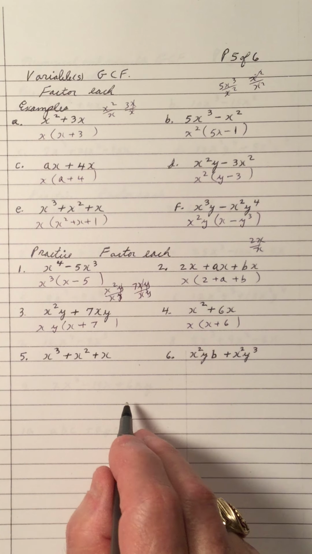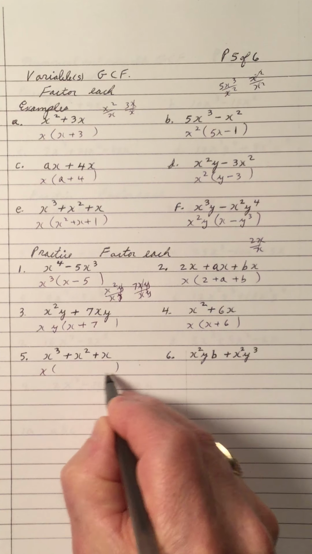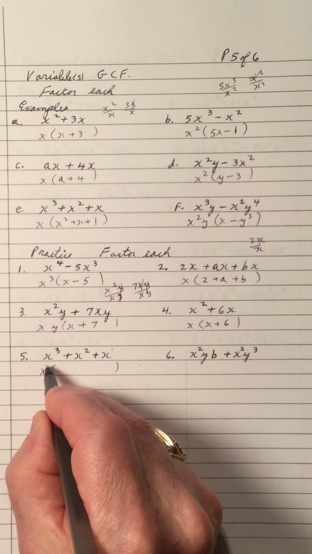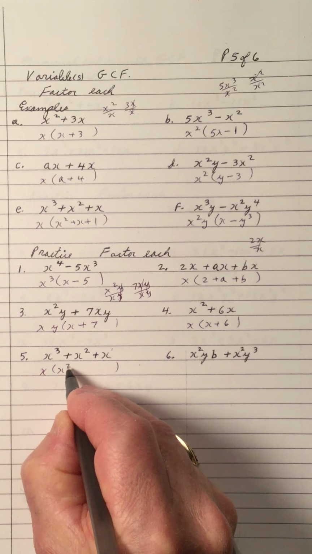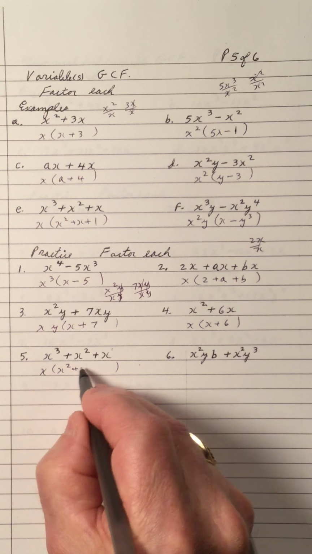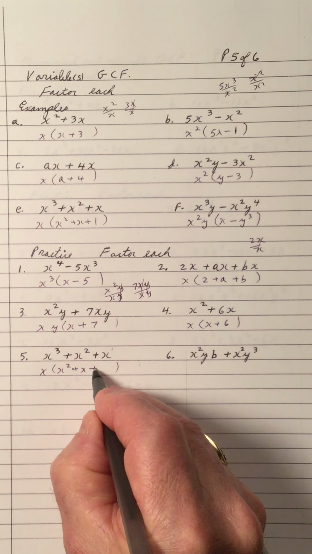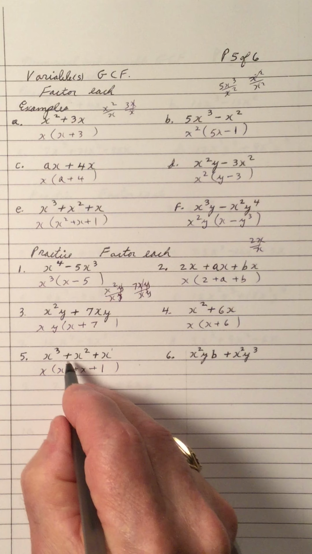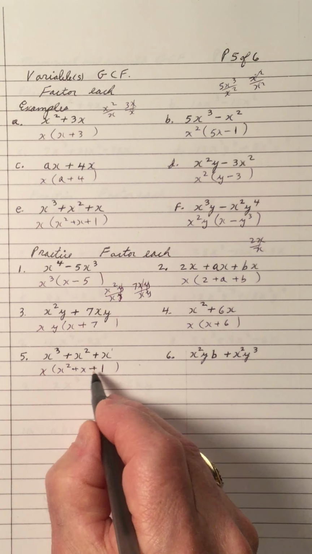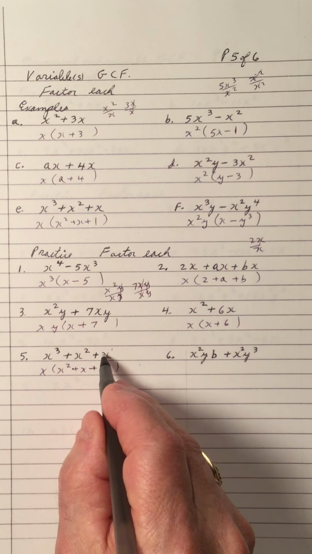And number 5, I have 3 terms, and I see x is common. Yep. Smallest exponent of 3, 2, and 1 is 1. And x cubed divided by x is x squared. 1 plus 2 is 3. X squared divided by x is x. 1 plus 1 is 2. And x divided by x is 1. Don't forget, 3 terms here. We need 3 here. So that 1 has got to go in. If you don't put that 1 there, then you'll only have x cubed and an x squared. You won't get the x.